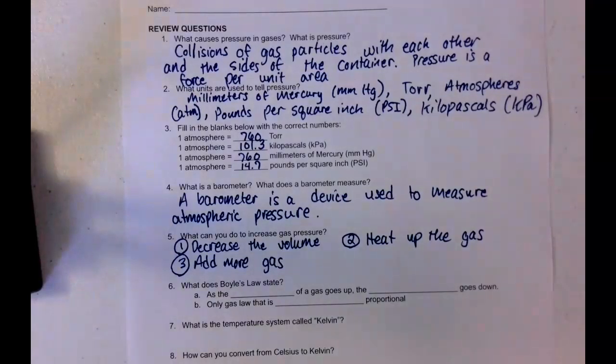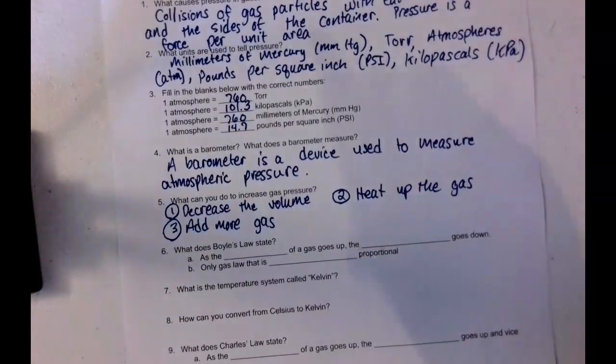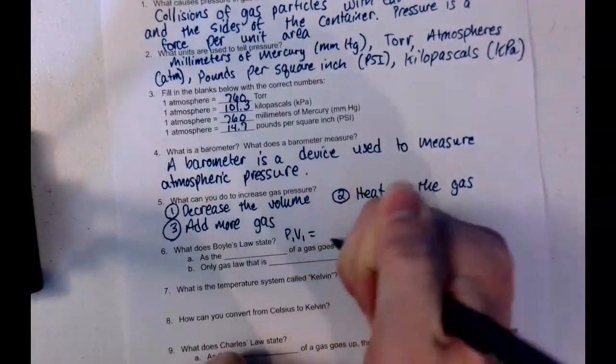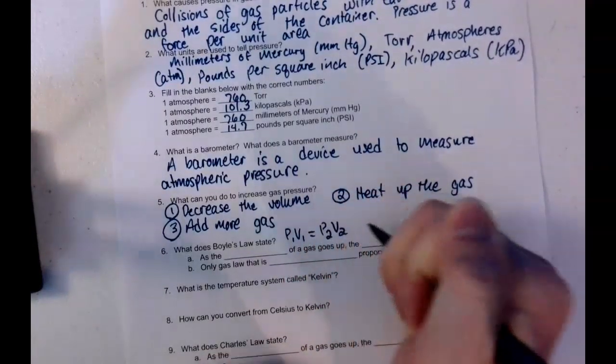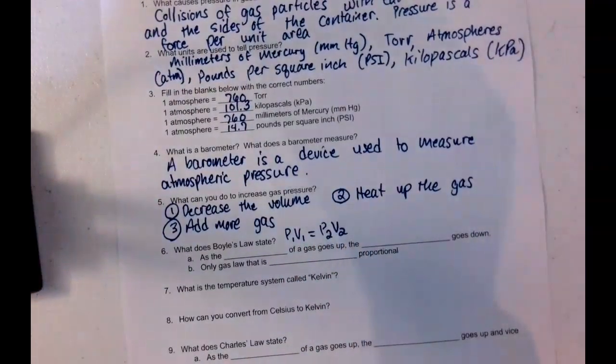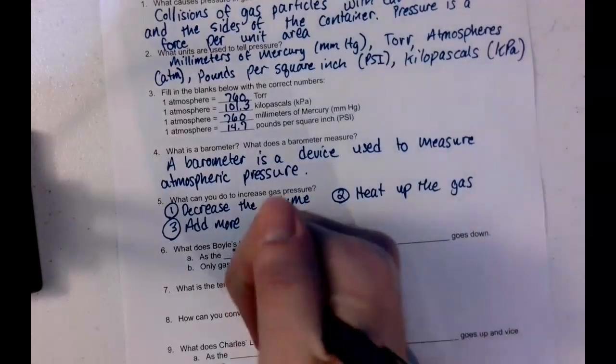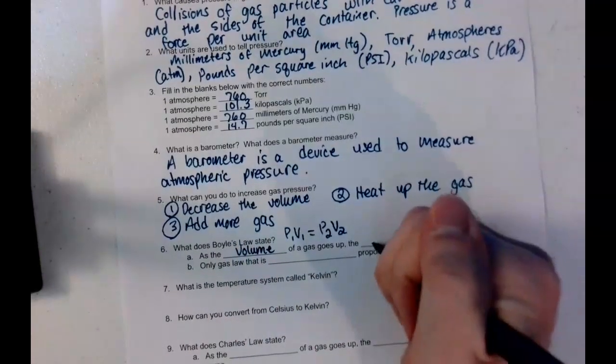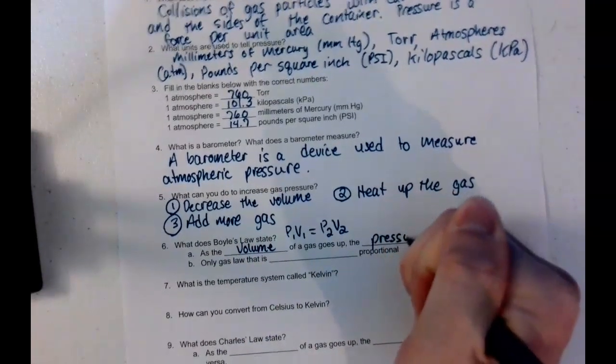Alright, so number 6 says, what does Boyle's law state? And Boyle's law is the first gas law that we talked about. This is the formula for Boyle's law: P1V1 equals P2V2. And it says, as the blank of a gas goes up, the blank goes down. So as the volume of a gas goes up, the pressure goes down.